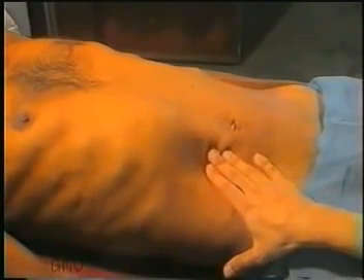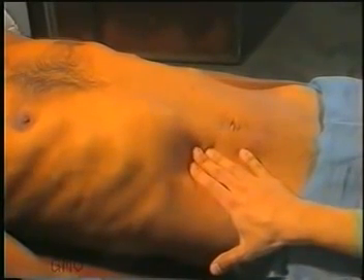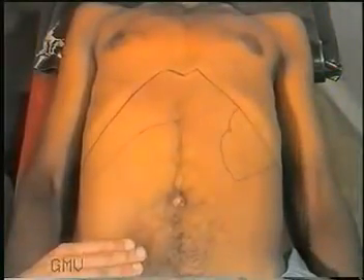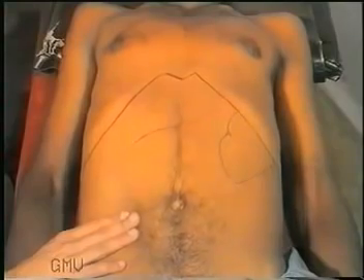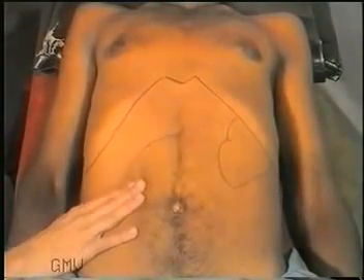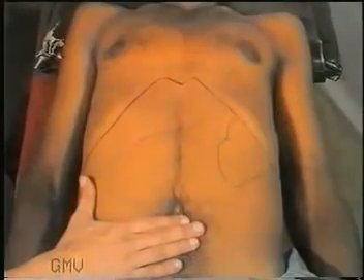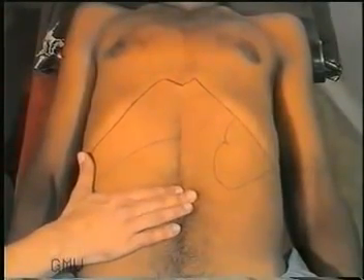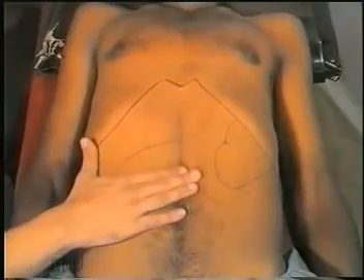If it is not felt, move the hand up by 1 cm and palpate again till you reach and feel the liver border, or you reach the right costal margin and liver is not palpable. If liver is palpable, note its size, border, surface, consistency and tenderness.